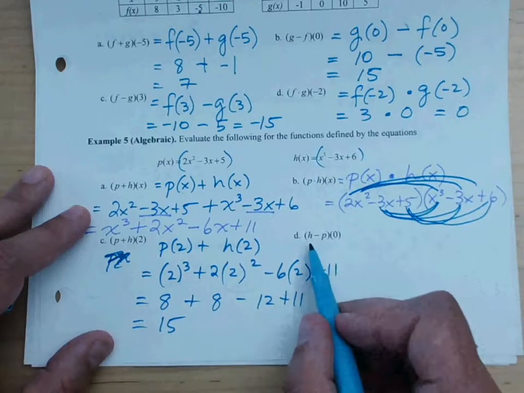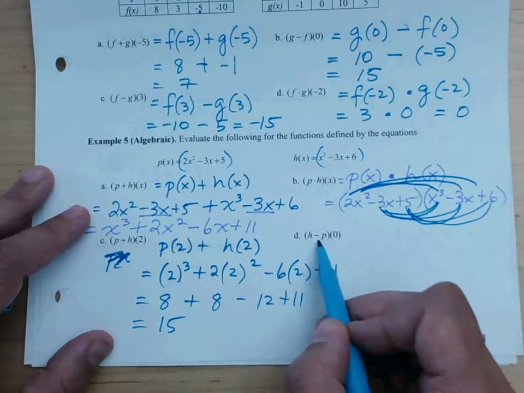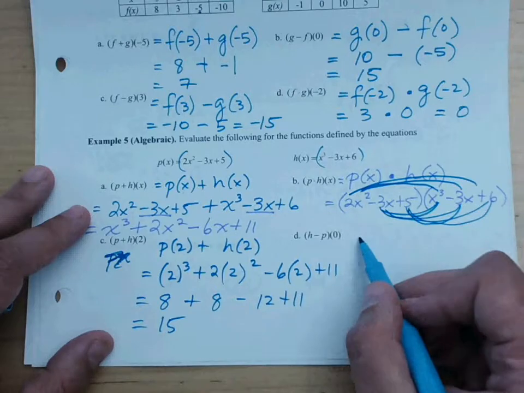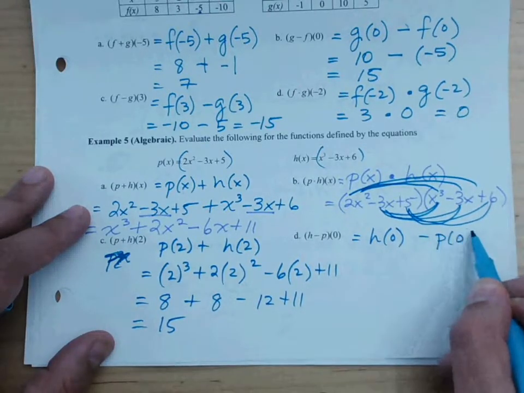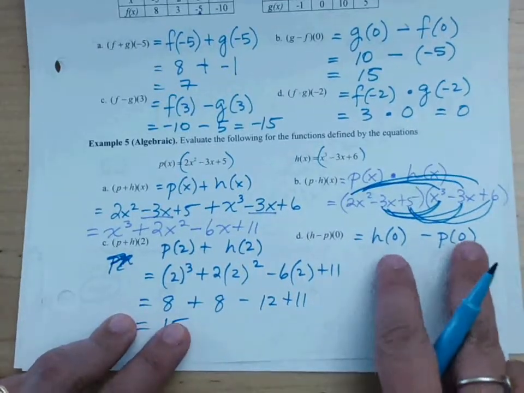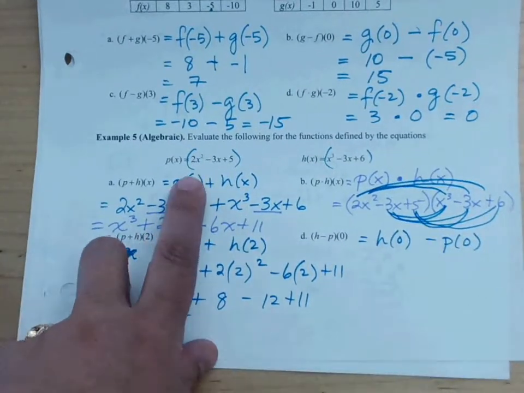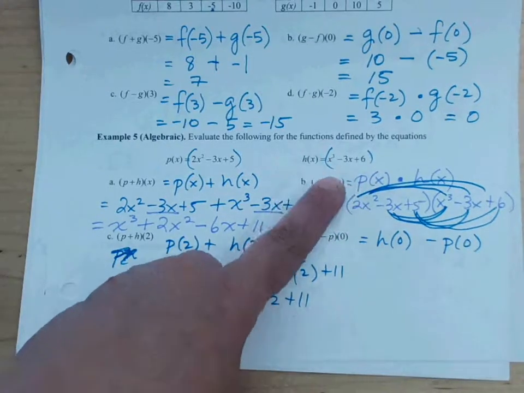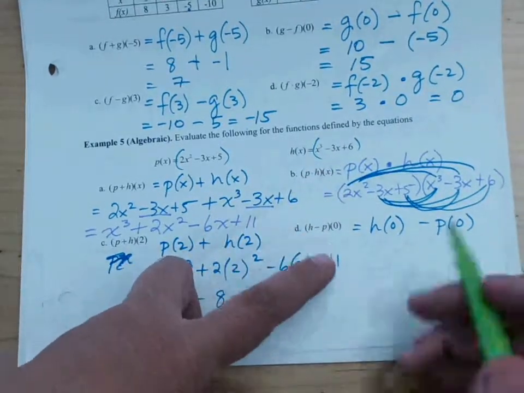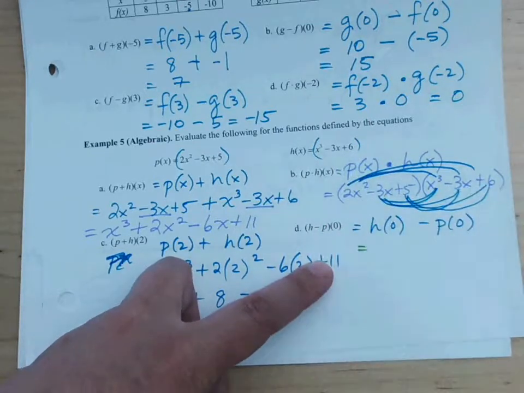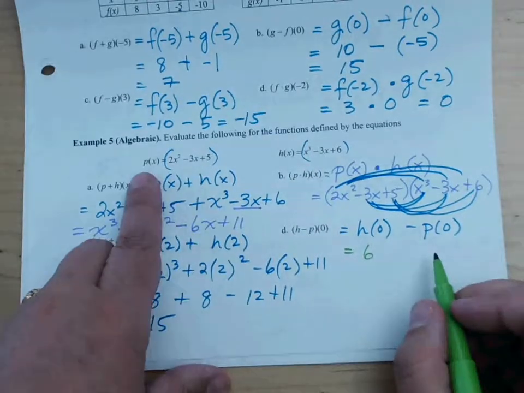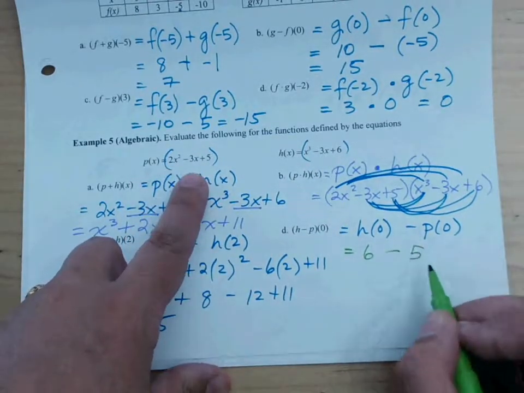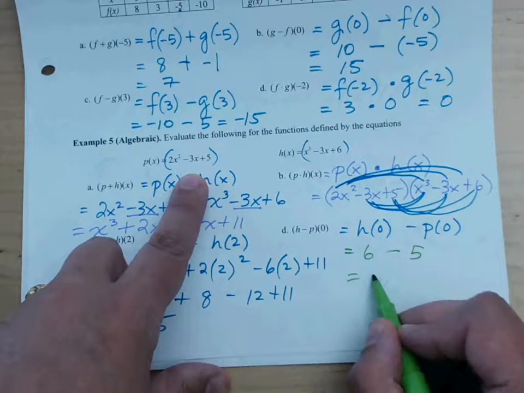15. Okay, now I didn't create the function h minus p. So here I'm just going to go h of 0 minus p of 0. But actually those y-intercepts are really easy to find, huh? What is h of 0? If I plug in 0 for x, what am I going to get here? 6. It's the y-intercept, right? What is p of 0? 5. 6 minus 5 is 1. I'm glad they didn't ask us to do the multiply.